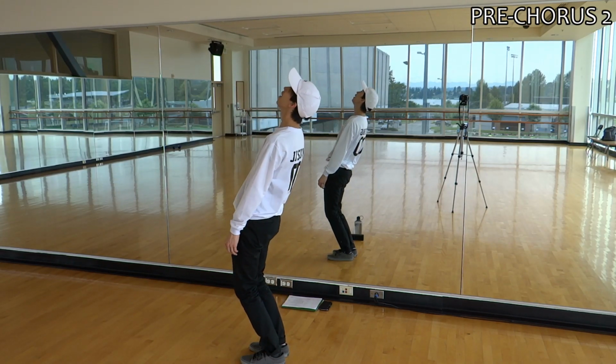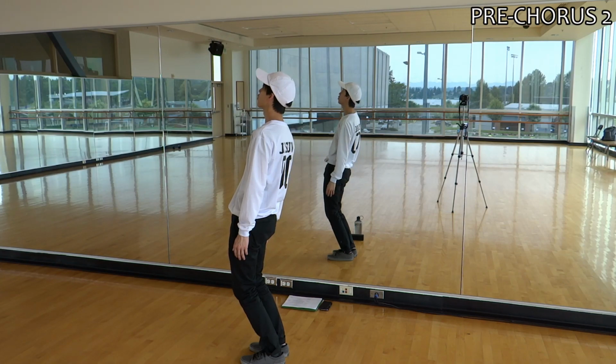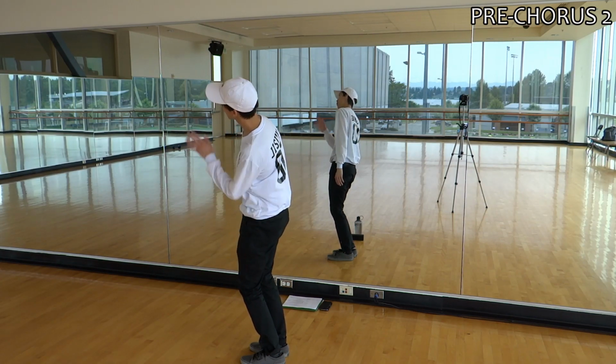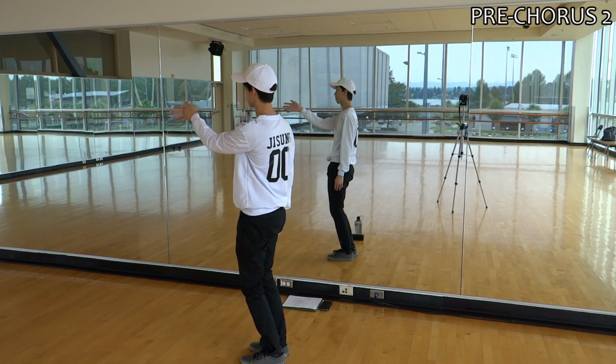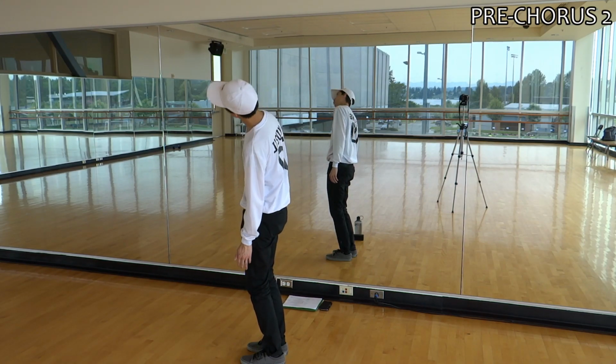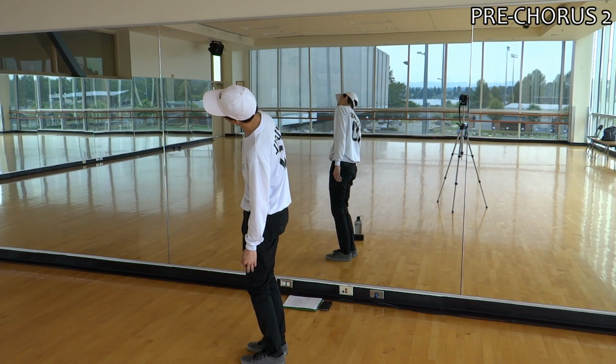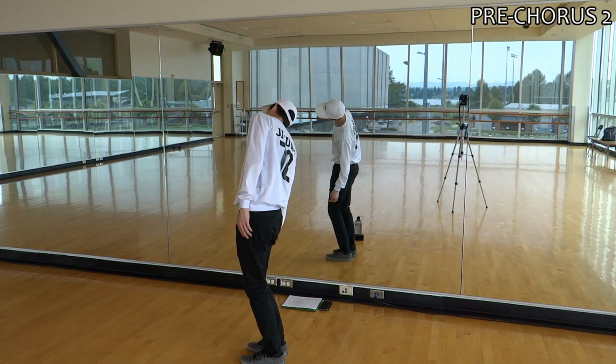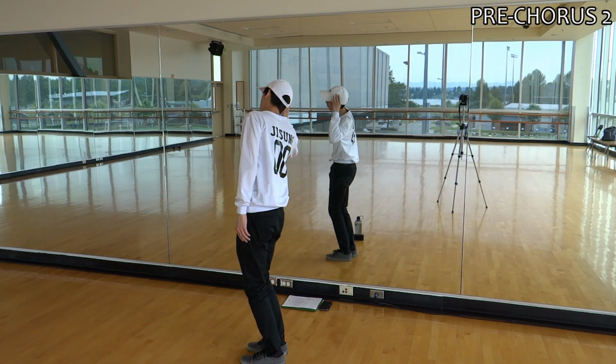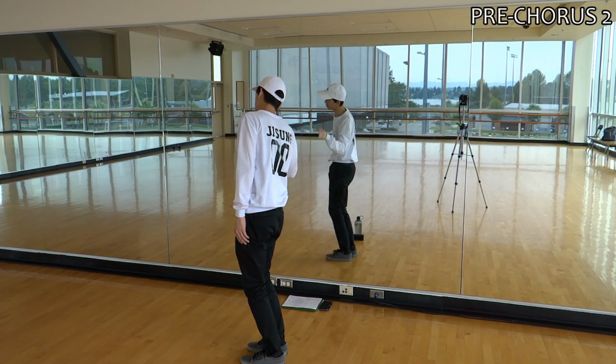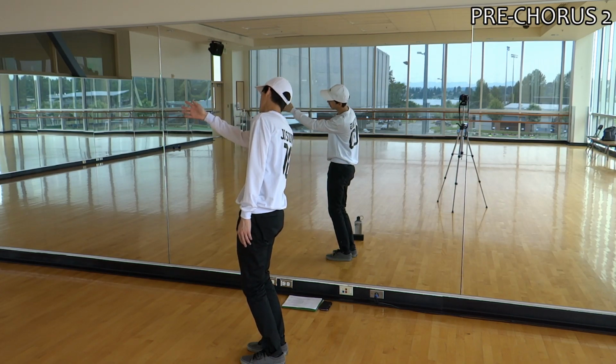So 1, and then on 2, your body will lean towards the left side, still facing this direction. So leaning towards the left side of your body, and then on 3, you're going to lean towards the right side of your body. So now your head will be pointing towards the front, but still looking at the side.